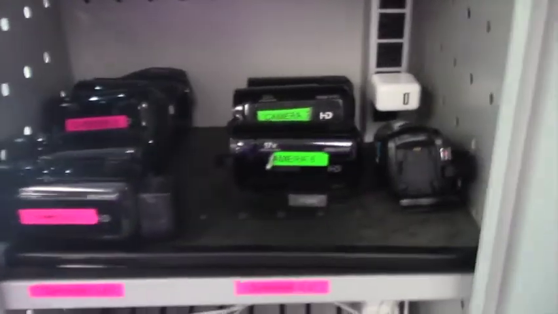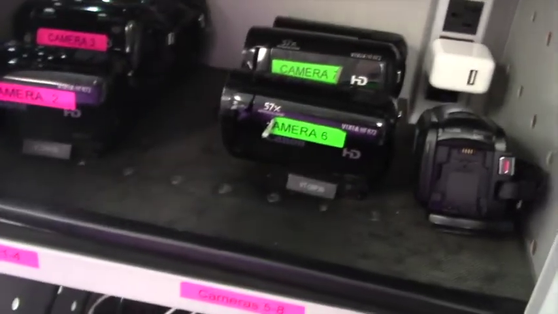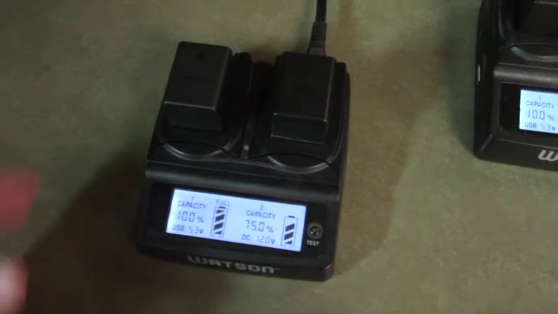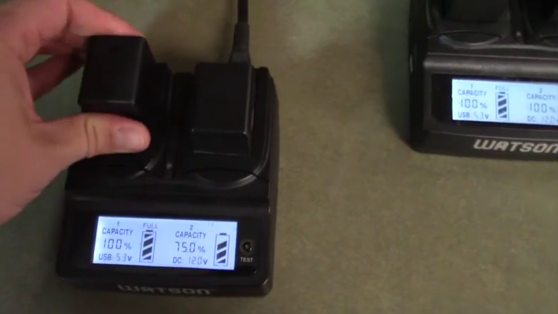Now it's time to get your camera from the cabinet. You might notice your camera has a battery already, or maybe it doesn't. If it doesn't have a battery, come on over to the charger and you slide one out.